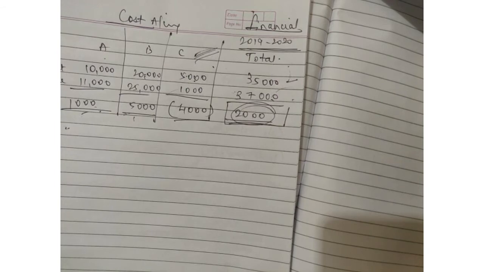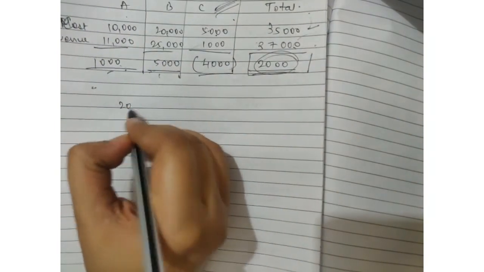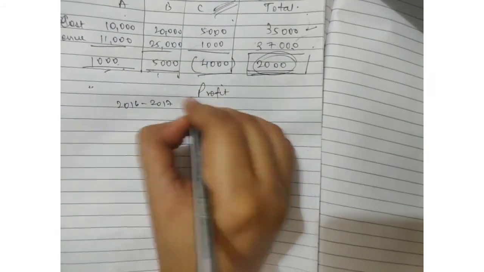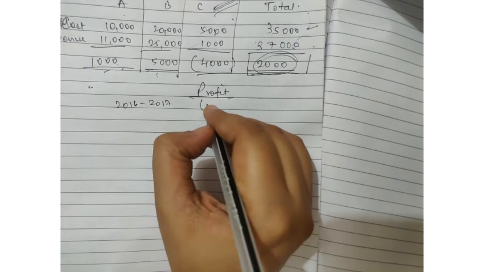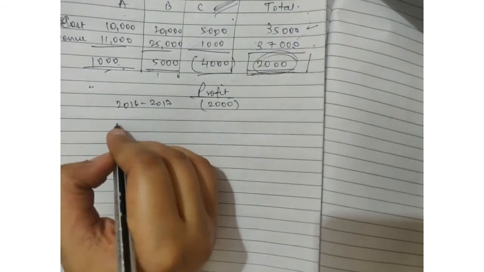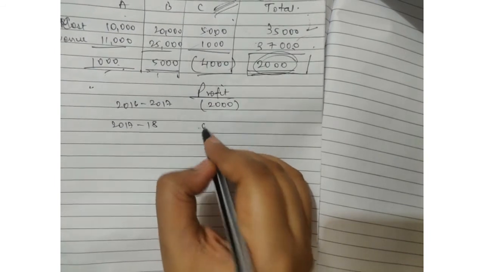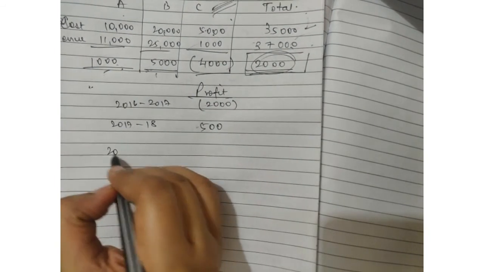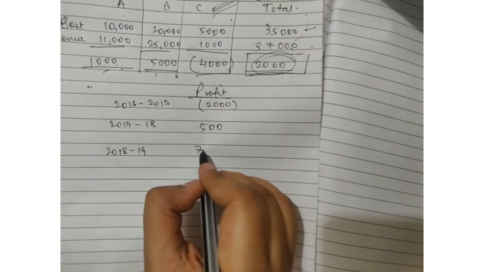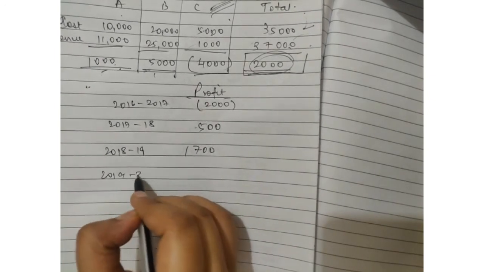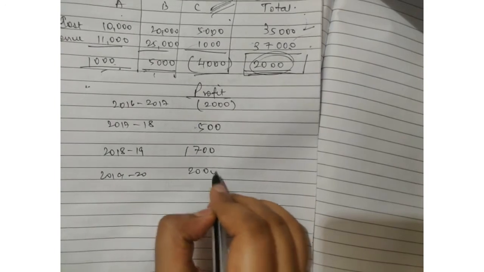We can make decisions. Now, if I tell you that in 2016-17 we had a total loss of 2,000 rupees, in 2017-18 we had a profit of 500 rupees, in 2018-19 a profit of 1,700, and finally in 2019-20 a profit of 2,000.